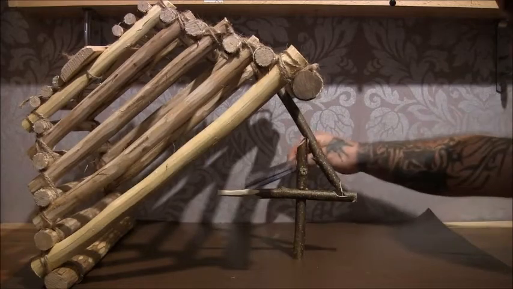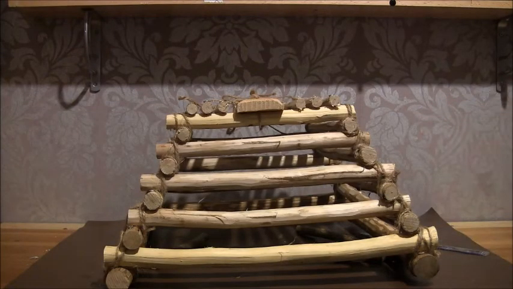Try a sideways push. Goes off a bit better.